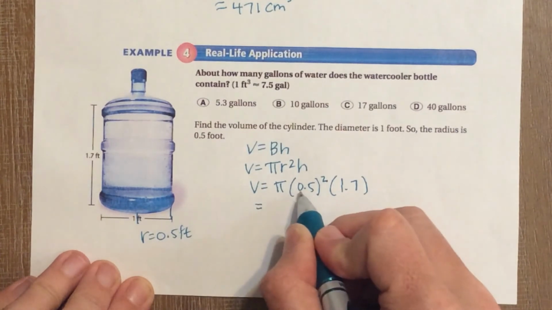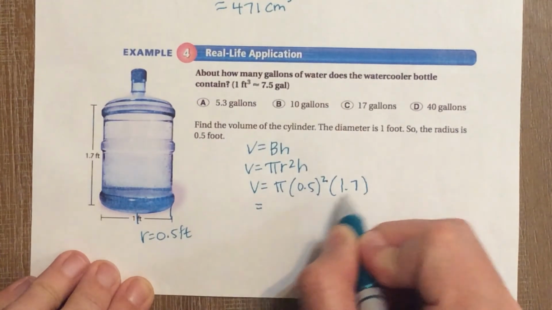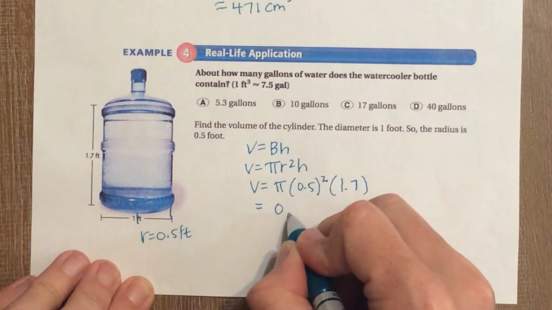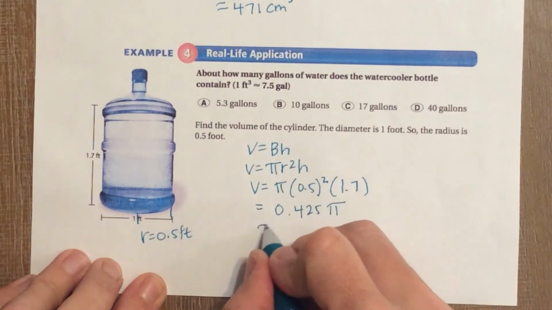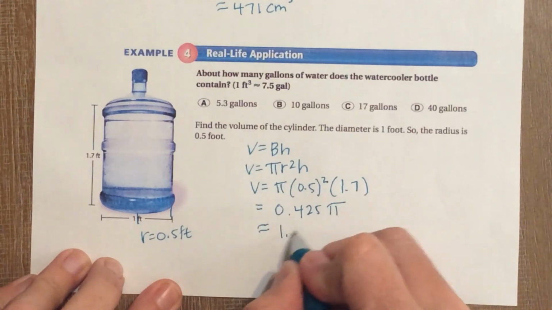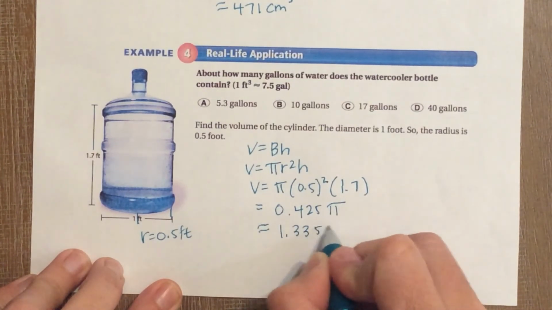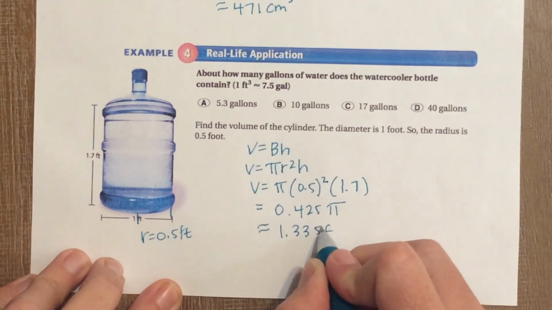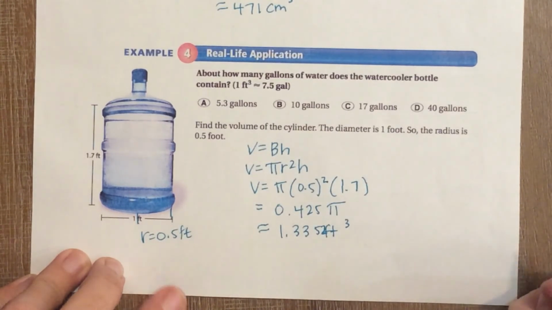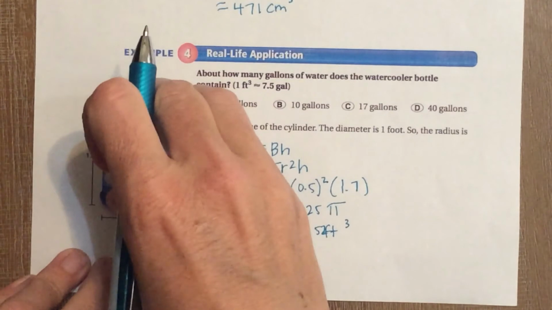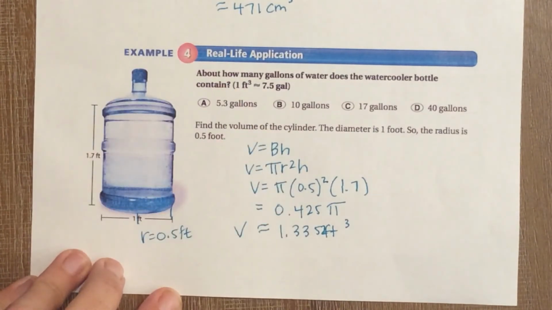This is equal to 0.5 squared times 1.7 is 0.425 pi. So this is about equal to 1.33552 feet cubed, okay? So that's the volume of the water here, but we want to figure out how many gallons.